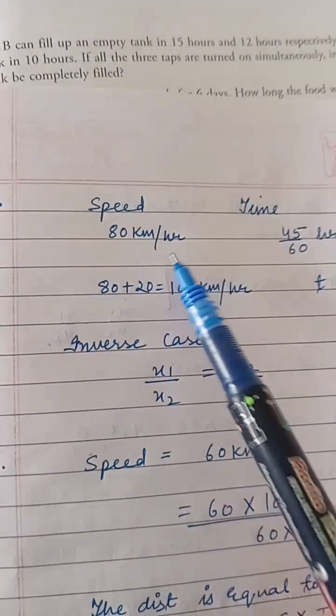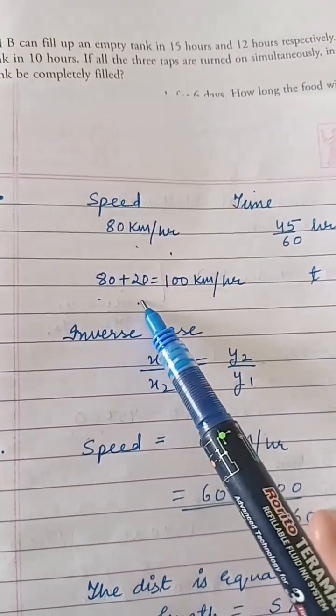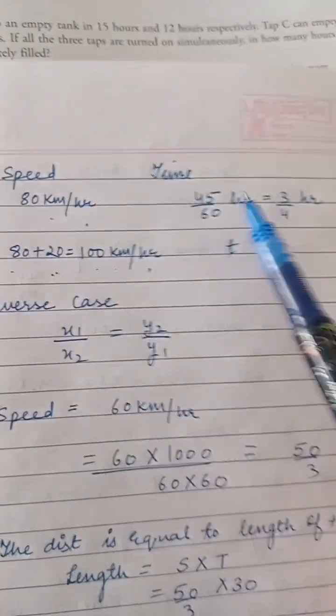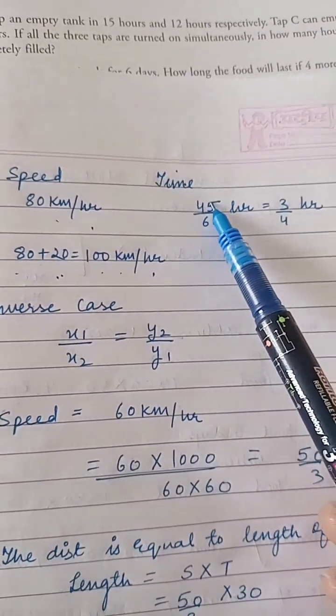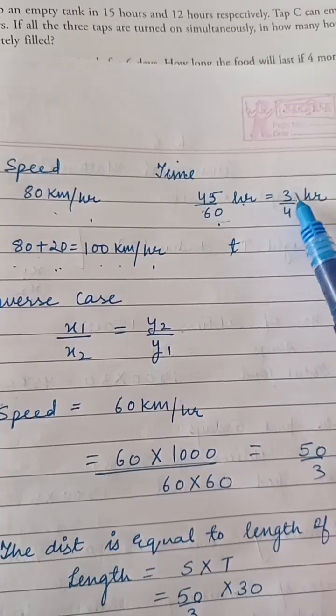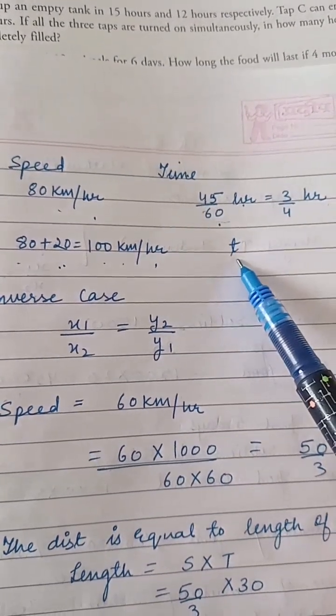Now come to the solution. If speed is 80 km per hour, next speed will be 80 plus 20, that is 100 km per hour. Time is 45 minutes. I have changed it into hours, so divided by 60. By cancelling them out, I got 3 by 4 hours. They were asking about time, so I have taken a t.